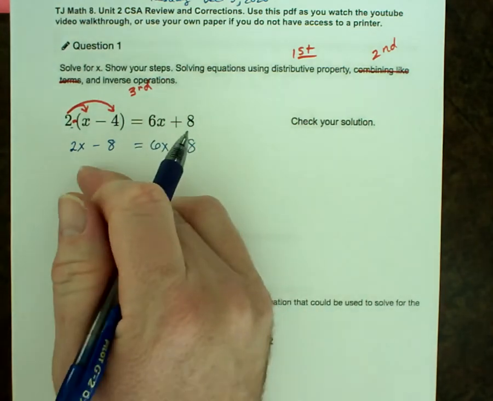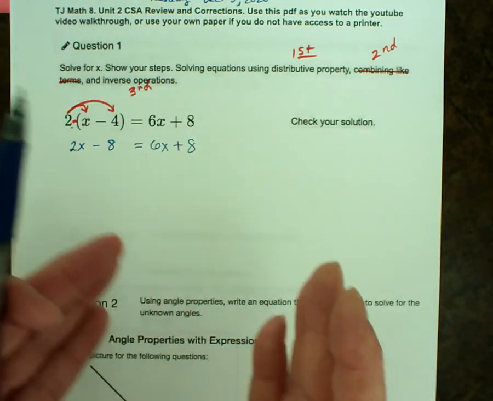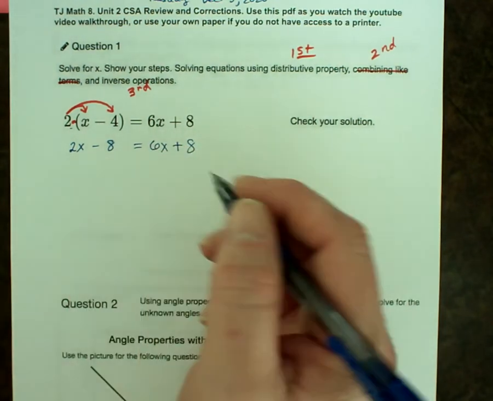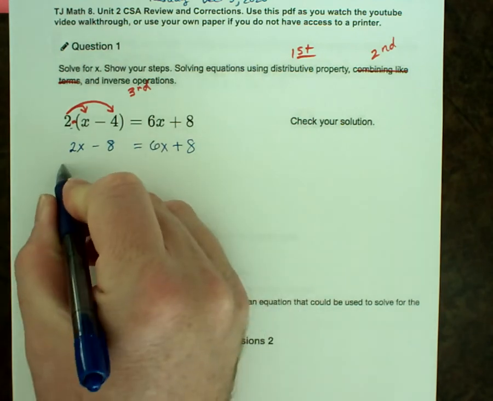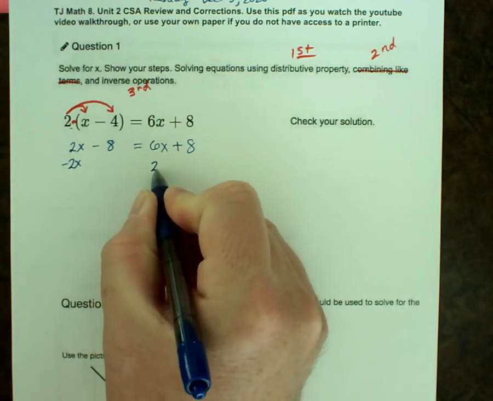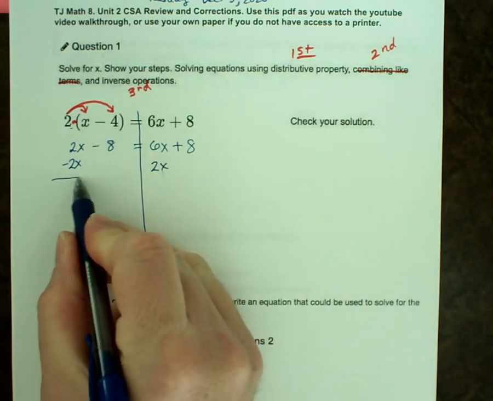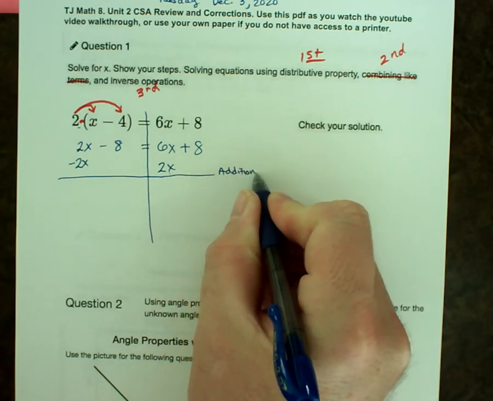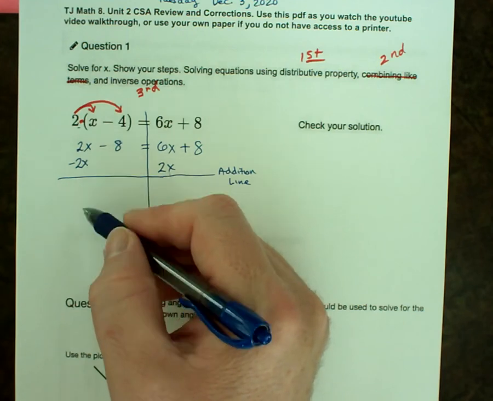So we have a variable term on the left and the right. We choose to collect the variable term either left or right. And if at all possible, a lot of times it's easier to work with the positive. So if I would, in that case, subtract 2x from both sides. I would draw a vertical line and an addition line. So then I work the problem vertically down the page.